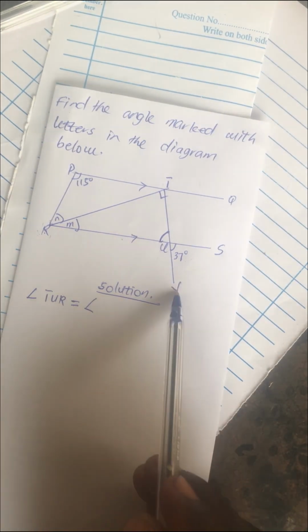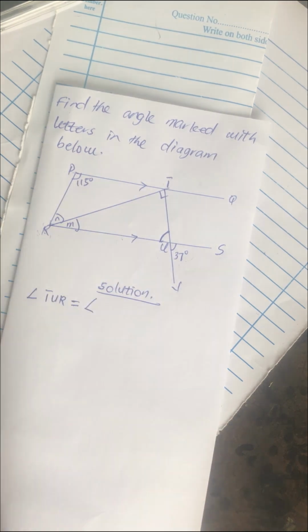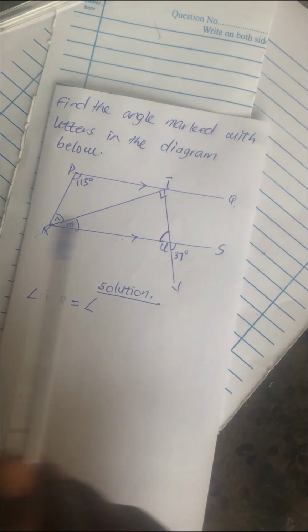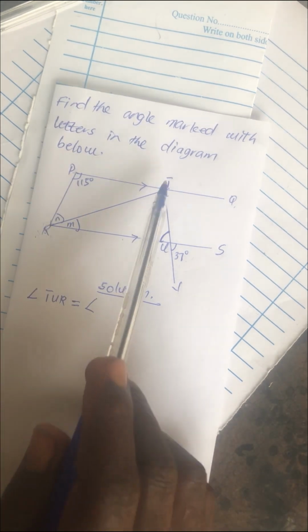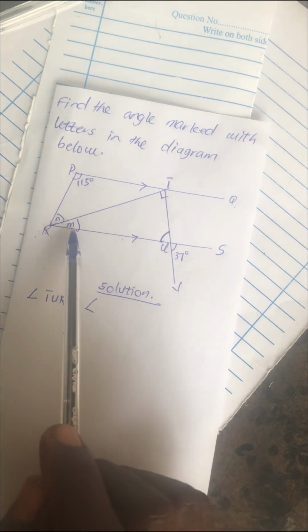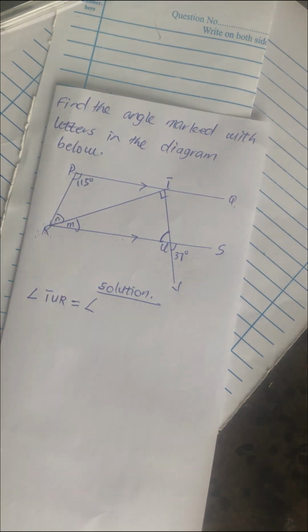Angle SUV has been given as 36 degrees. QPR has been given as 115 degrees. Angle PRT is given as N. TRU is given as M. And these are the two letters we are finding from the diagram here.